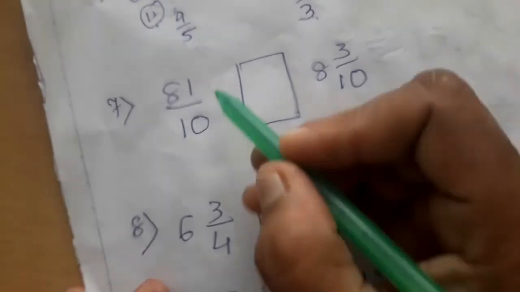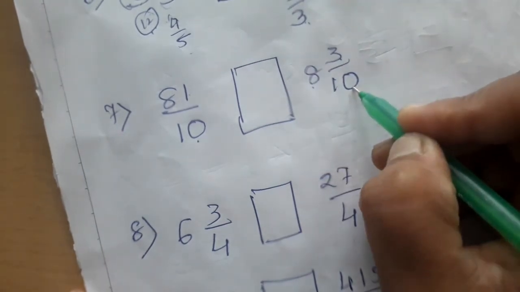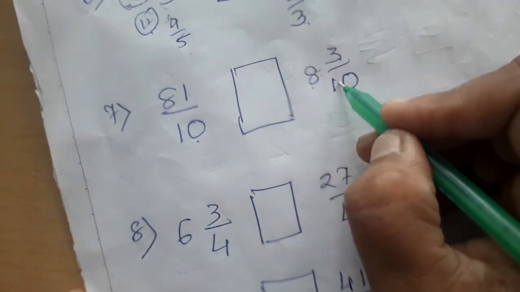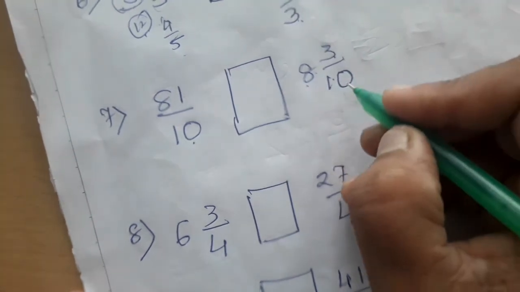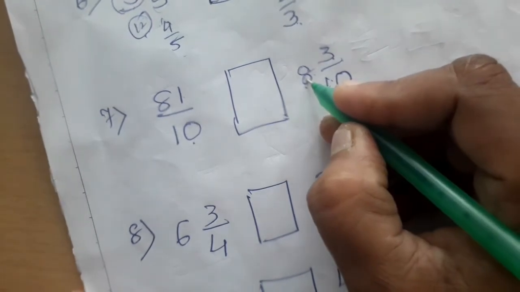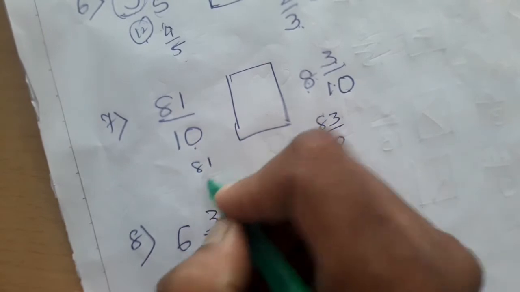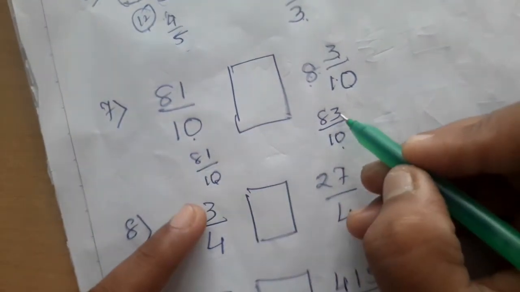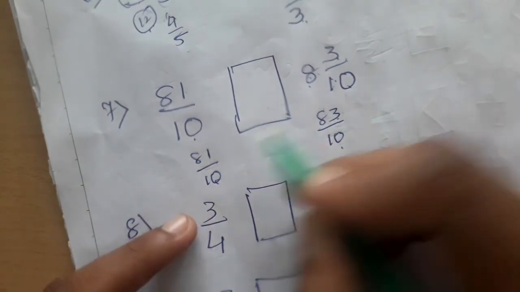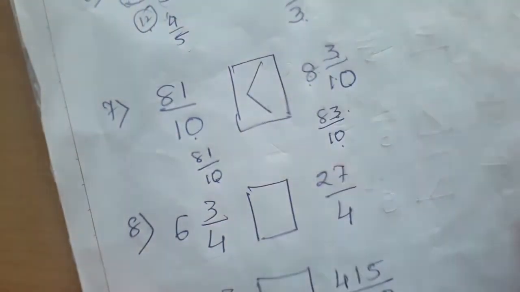Now here this is 8 1 upon 10, and here this is 8 3 upon 10. Fine. So you can convert this fraction to an improper fraction. So what happens here is 10 8s are 80 plus 3, 83 upon 10, whereas this one is 81 upon 10. So the denominators are equal. So bigger the numerator, bigger the fraction. So 81 and 83 when you compare, 83 is greater, so this fraction is greater.